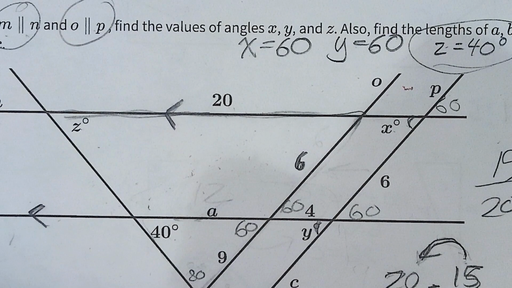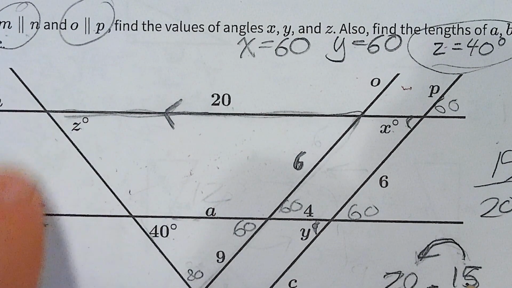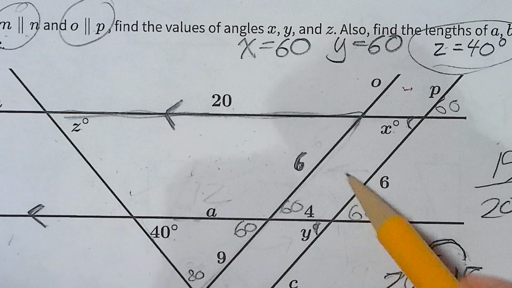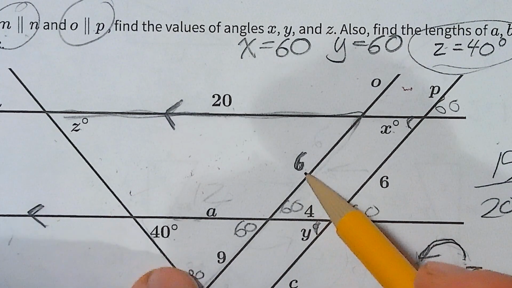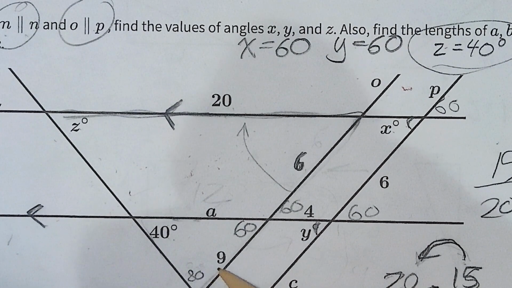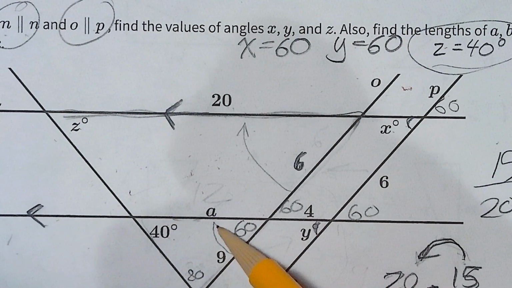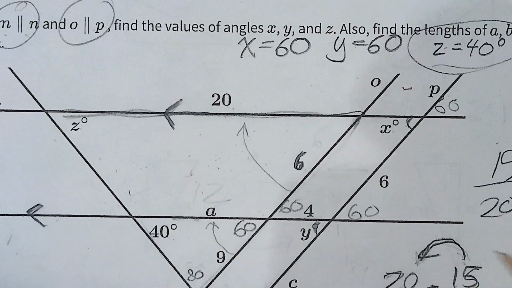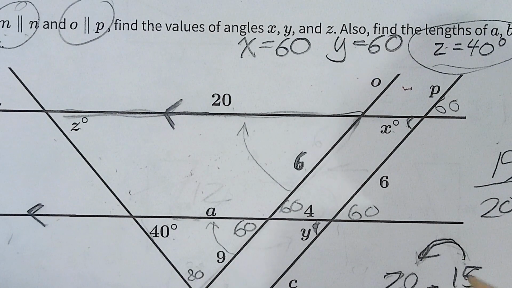Okay, what was I trying to do here? 20. 15 grows up to be 20. Where did I see that? This? Oh yeah, 15 compared to 20 must be the same as 9 compared to A. Yeah, okay.